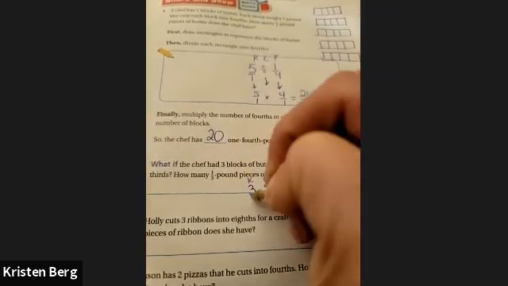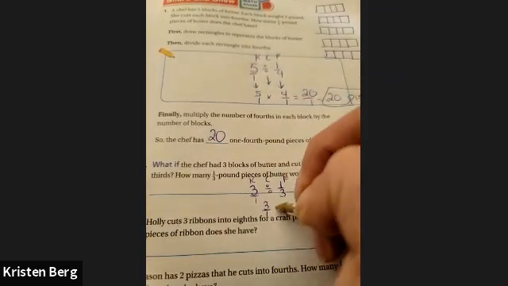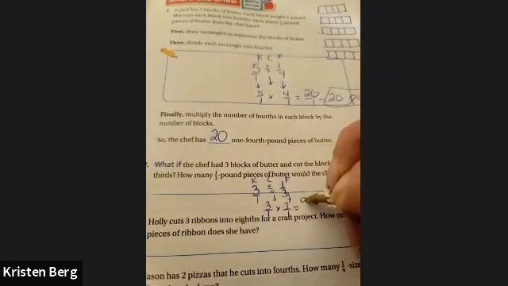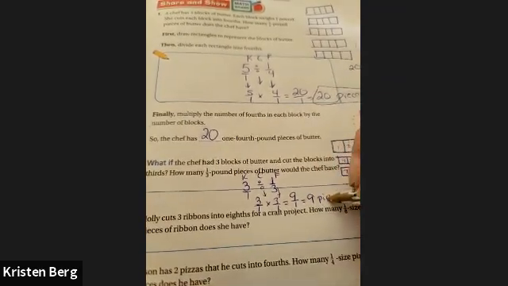But then there's also the keep, change, flip method, which is what I'm probably going to be using more often. So that would be keep, then you would change it to times, and then you can flip it to 3/1, which is 9/1, which is 9 pieces. So you're still getting 9 either way you do it.